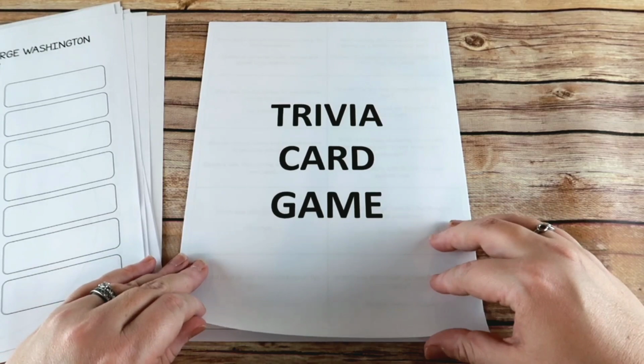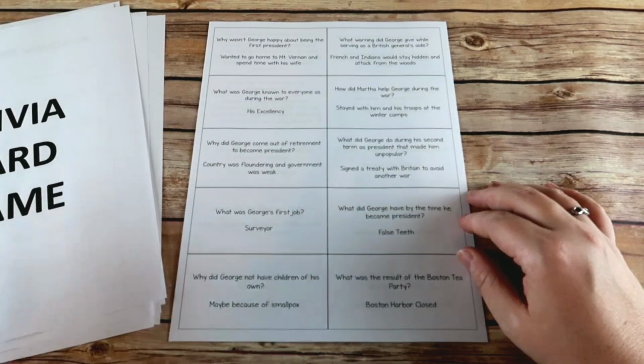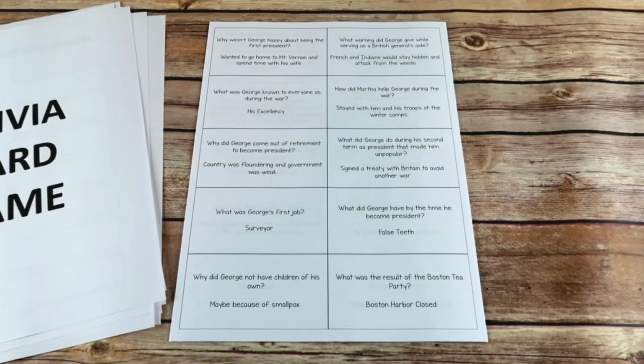Every unit study includes the trivia card game. Now what I do for the card game and the timeline, which I will show you in a moment, is I print them on Astro Bright cardstock and then cut them out. That way it's kind of fun and it's a little bit more sturdy. I don't really find that it needs to be laminated because we're not using it in a heavy way, but that's up to you.